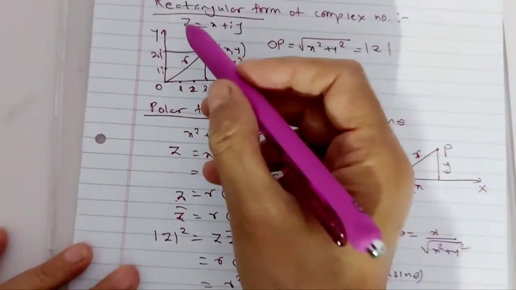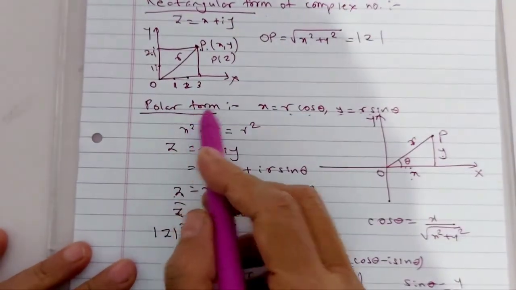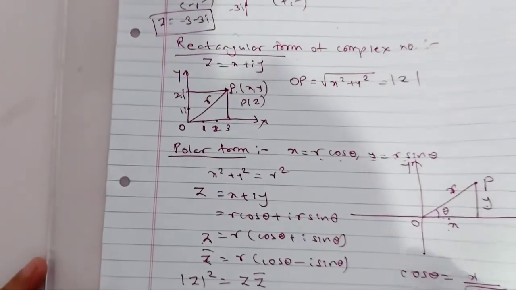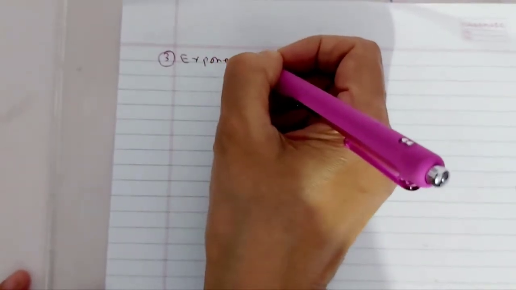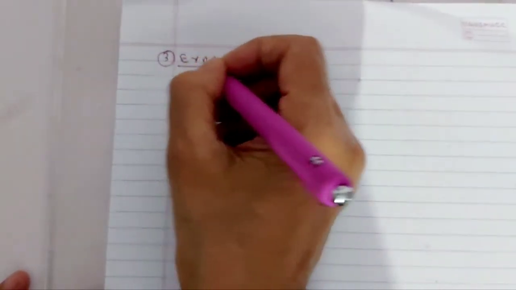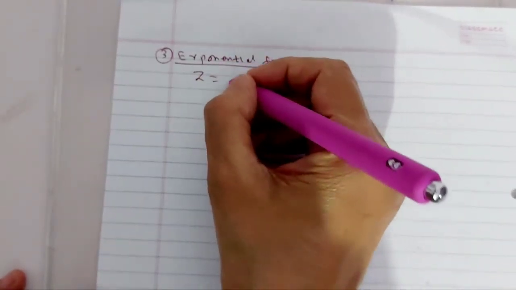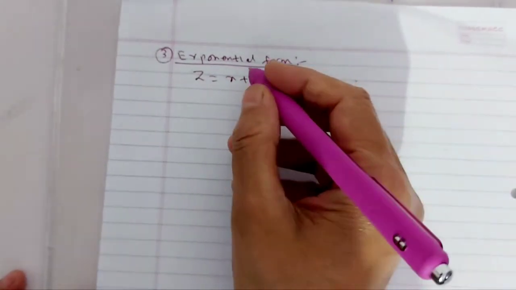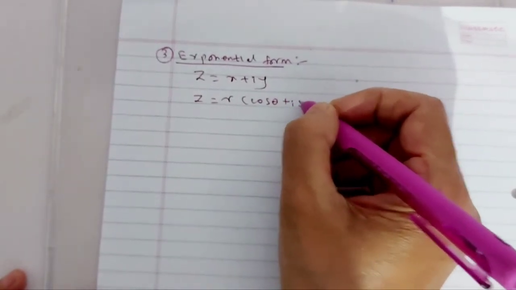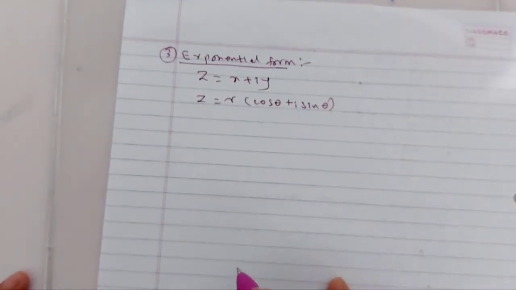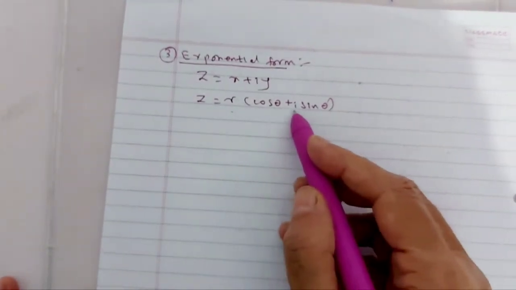So these are the two forms we have studied: the rectangular form of a complex number and the polar form of a complex number. And next we'll proceed to the third form, which is the exponential form of a complex number. Now, to understand this, what will I write? I already know that my complex number z is written as x plus iy by the normal coordinate system, then just now we said r times cos theta plus i sin theta. So r is the modulus and theta is the argument.